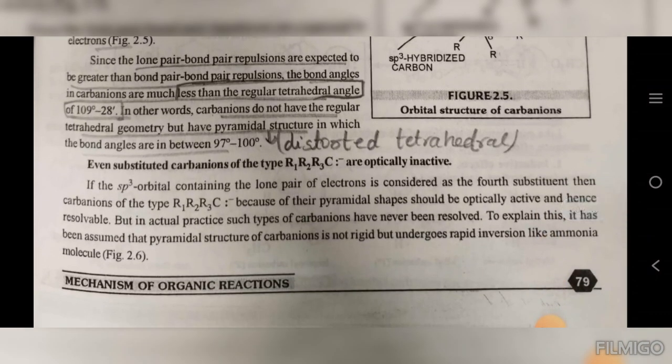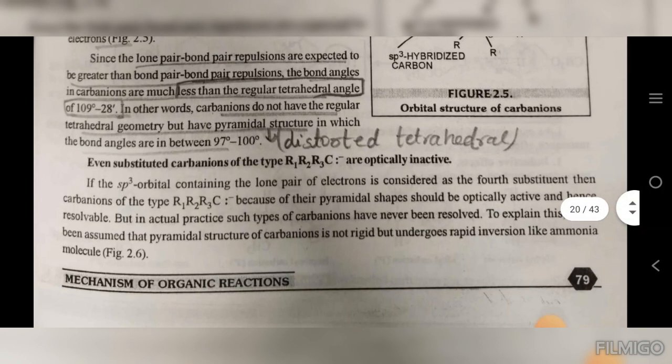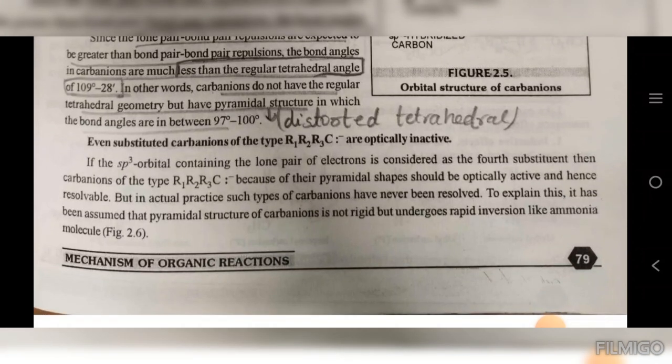Since lone pair-bond pair repulsions are expected to be greater than bond pair-bond pair repulsions, the bond angles in carbon anions are much less than the regular tetrahedral angle of 109 degrees 28 minutes. In other words, carbon anions do not have the regular tetrahedral geometry but have a pyramidal structure in which the bond angles are between 97 degrees and 100 degrees. Even substituted carbon anions of the type R1, R2, R3C are optically inactive.